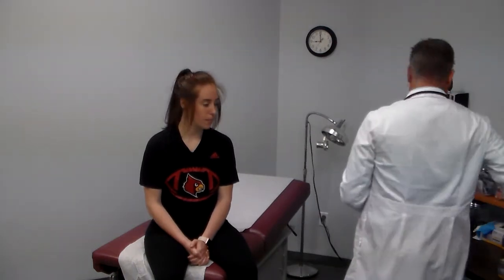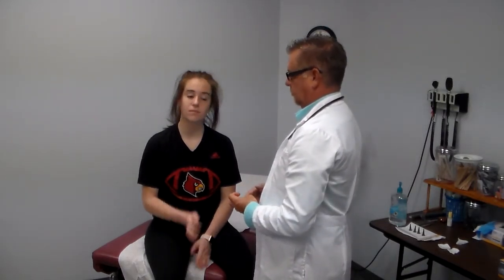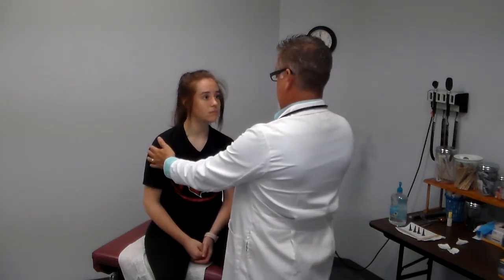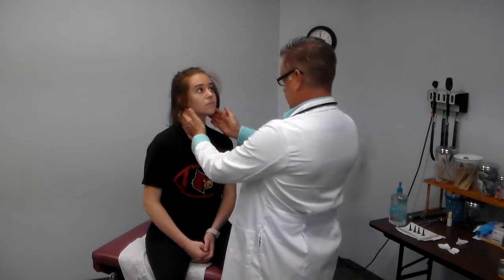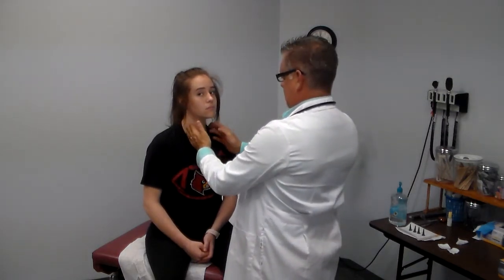We are now continuing with the head and neck examination. You will need to inspect the anterior neck for symmetry and verbalize to the patient that you are inspecting the neck. So I'm looking at your neck right now. Next, you will palpate the carotid pulses.